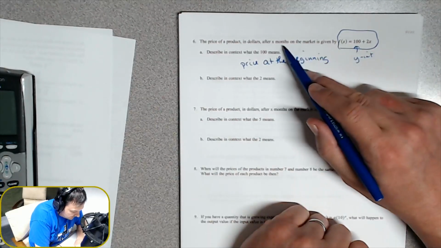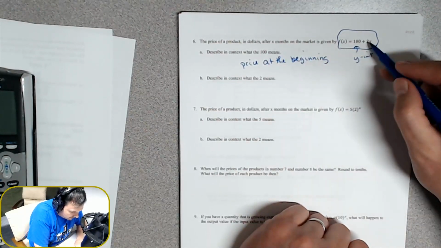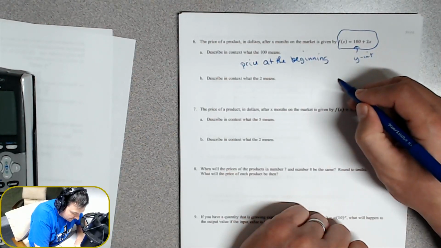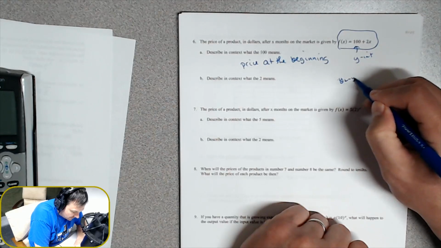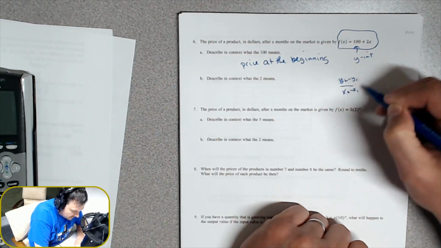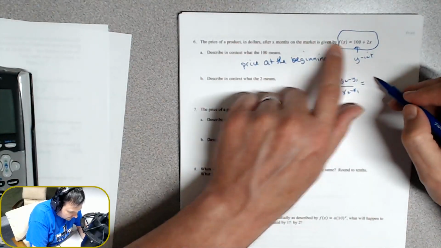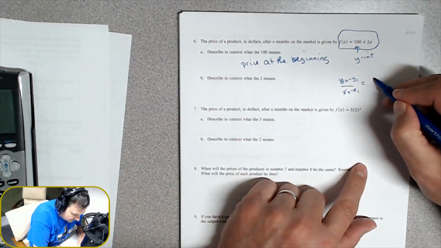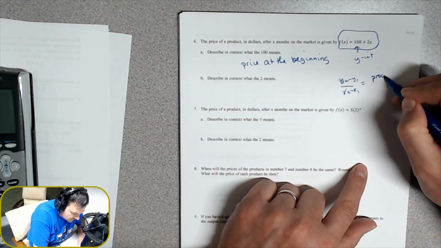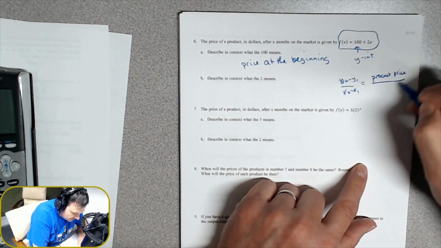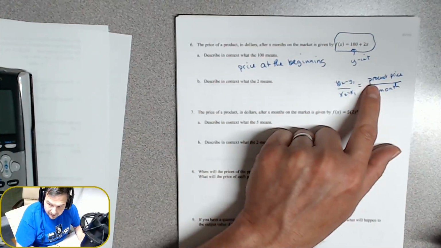Okay. Now what happens? Let's see. After x months, the 2 is the slope. Now check your slope. Remember, slope is change in y, y2 minus y1 over x2 minus x1. So change in y. Which one's the y? The y is the product, the price. We said product price and months. So we say "per" with the line.